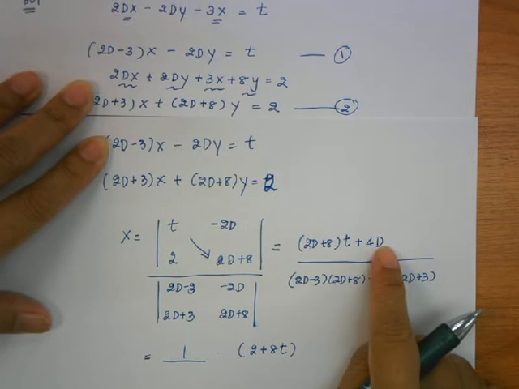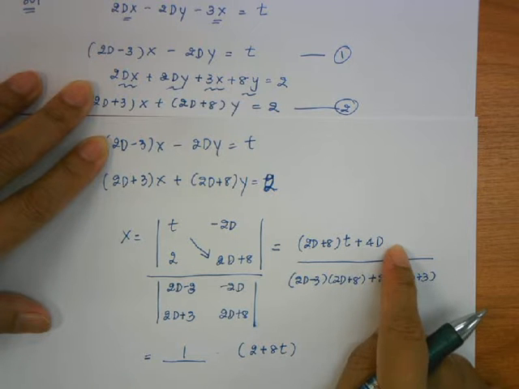Because the derivative of a constant is equal to 0.